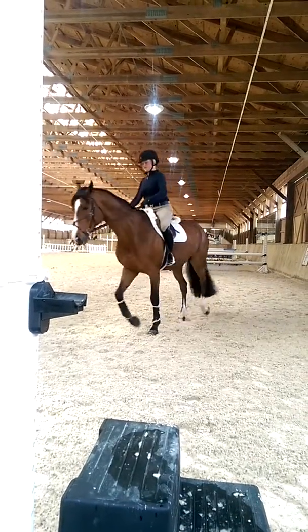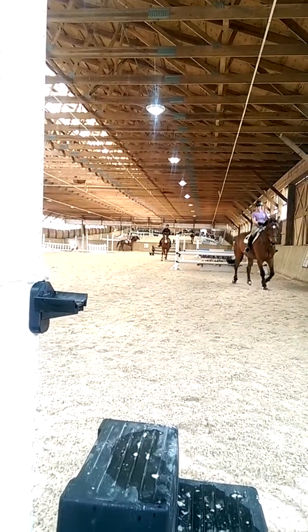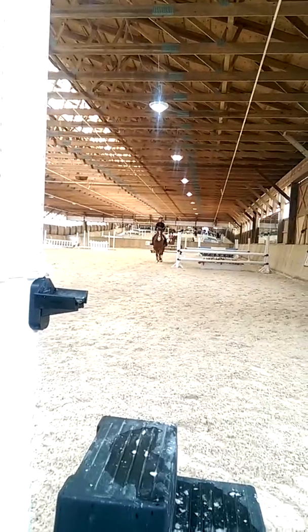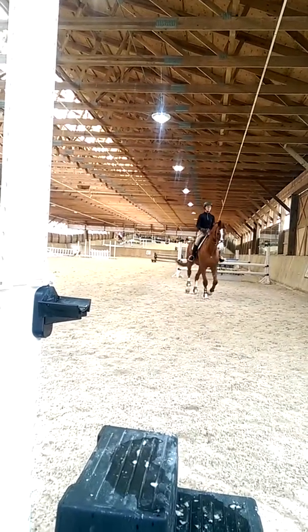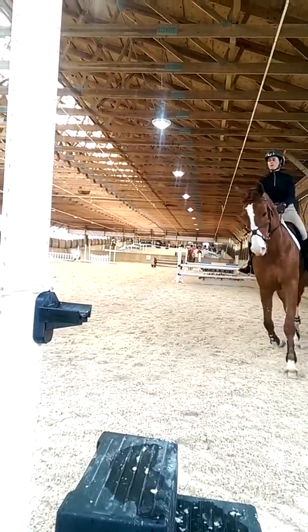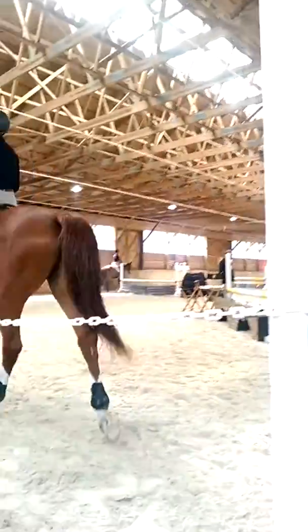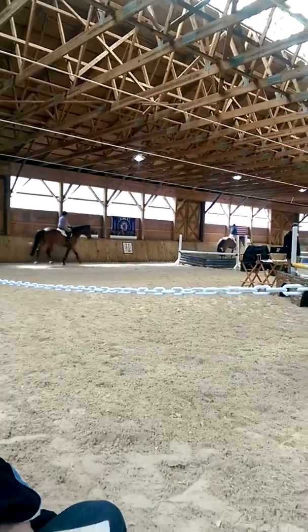What is a little slower than ordinary trot is working trot. Working trot is a little slower than ordinary trot. Not effective trot, it's called working trot.